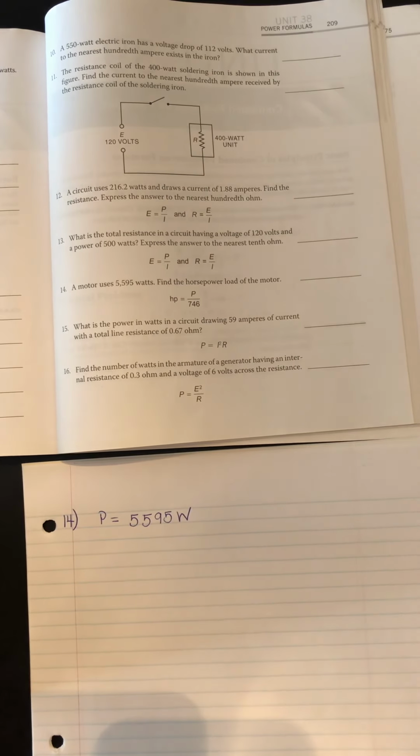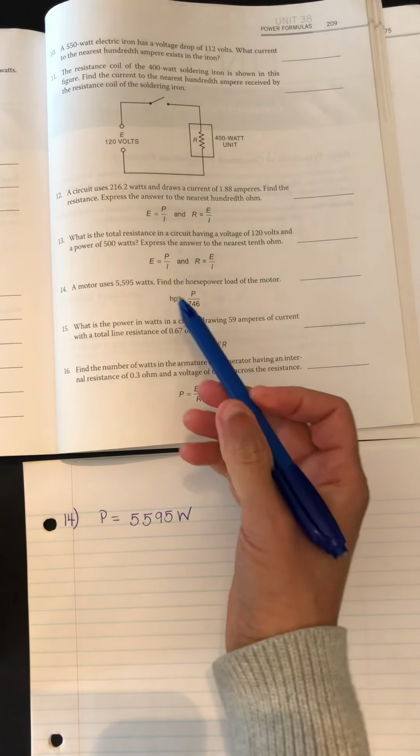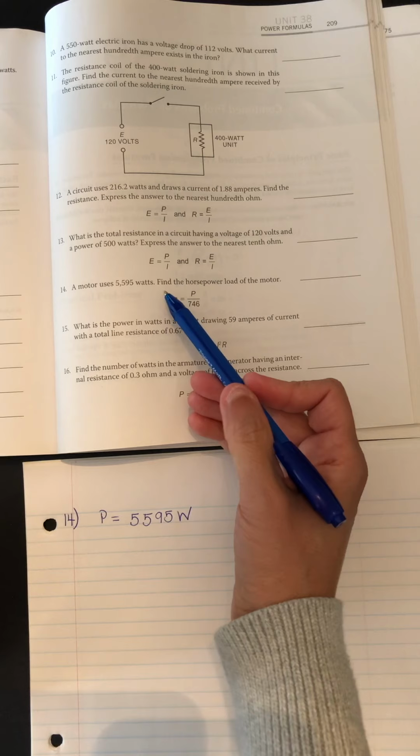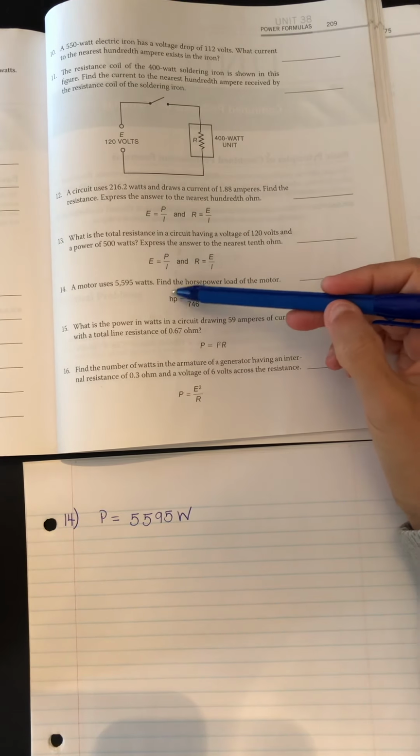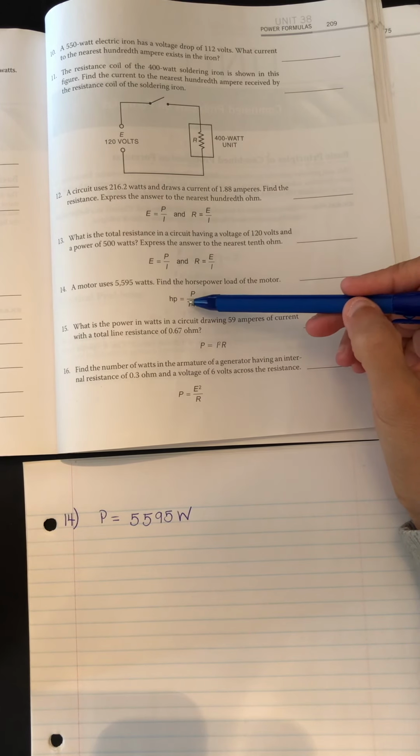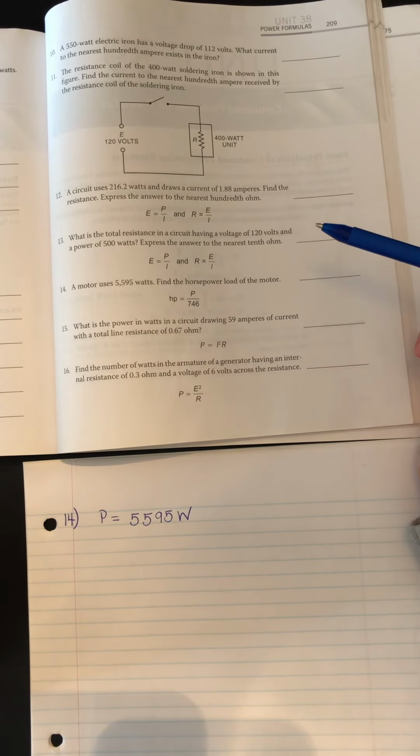Okay, so that's power in watts. So the question is asking us to find the horsepower load of the motor. All that means is take this quantity in watts and convert it to horsepower as the unit instead. They're showing you to just take your power value and divide it by 746. And that's correct because every 1 horsepower is 746 watts.